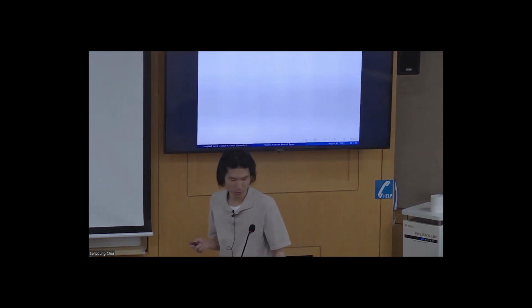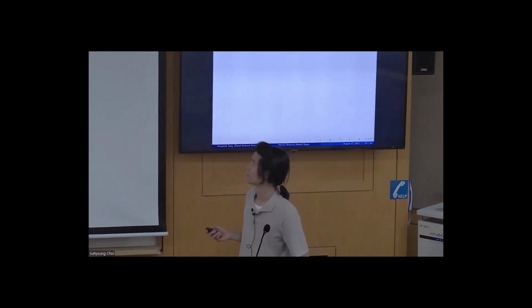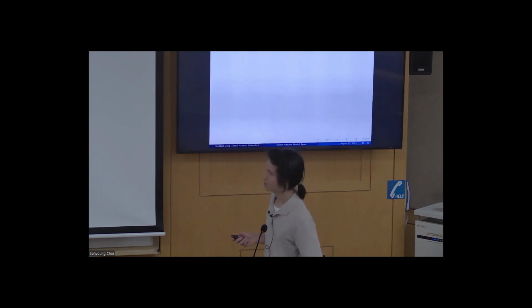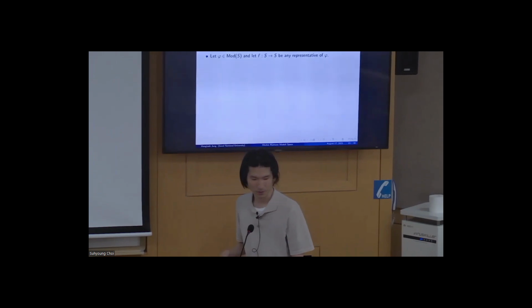So before we move on to the next ingredient, let's take a little intermission. We haven't talked about the action of the mapping class group on a Hitchin component. So let me briefly describe what it is. The mapping class group is nothing but the quotient of orientation-preserving self-diffeomorphisms modulo their isotopy class.